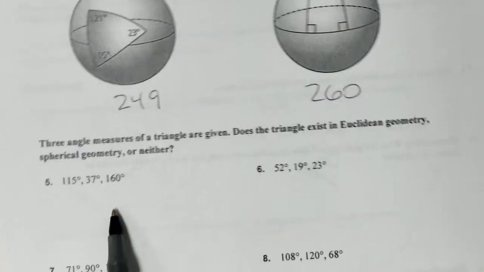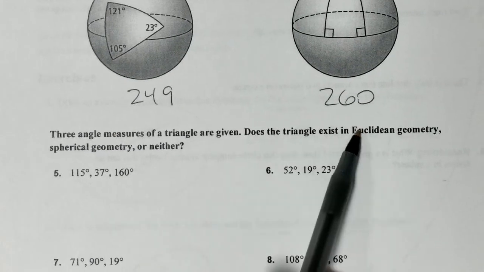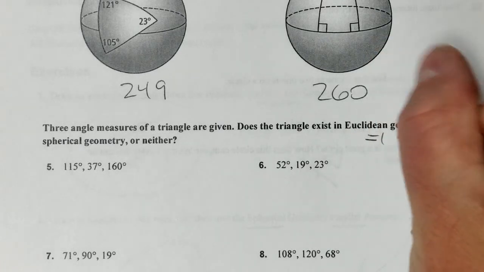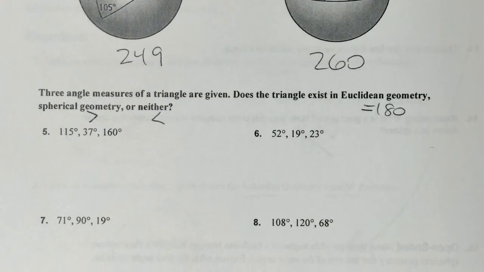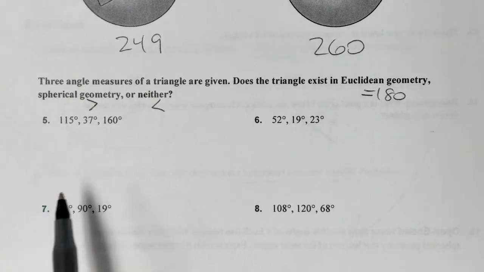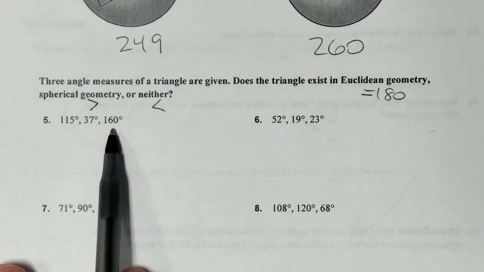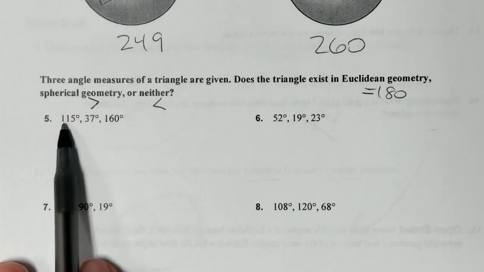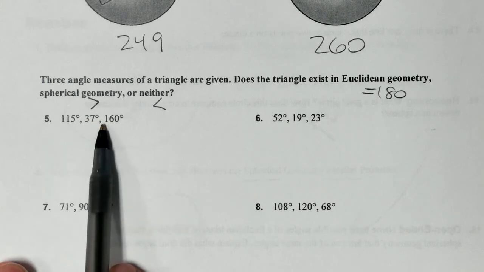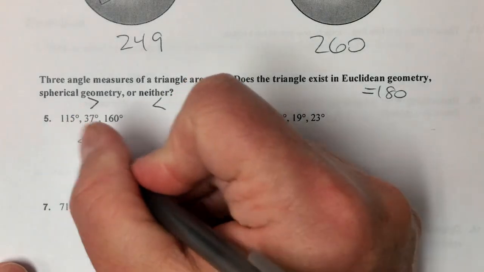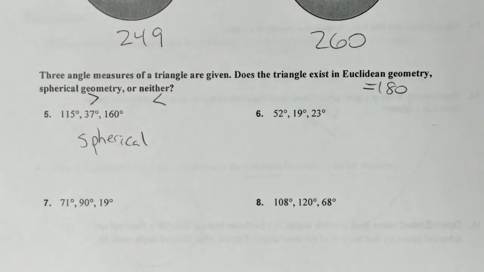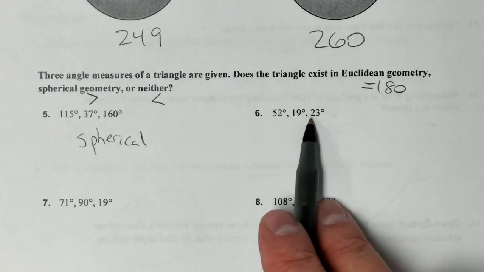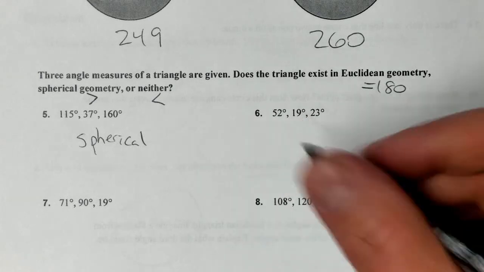Okay, the next one says 3 angles are given. Does it exist in Euclidean, which is when it's equal, spherical when it's greater, or neither when it's less? Okay, so you add these numbers up. I'm going to save time. I know that it's not even close, so that's spherical. Whatever it is, it's much greater than 180. And this one's not even close. Whatever it is, it's smaller than 180. So that's neither.